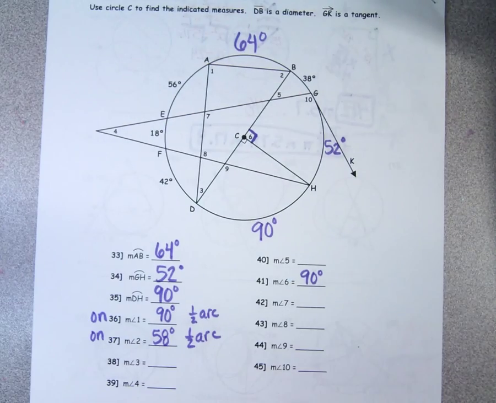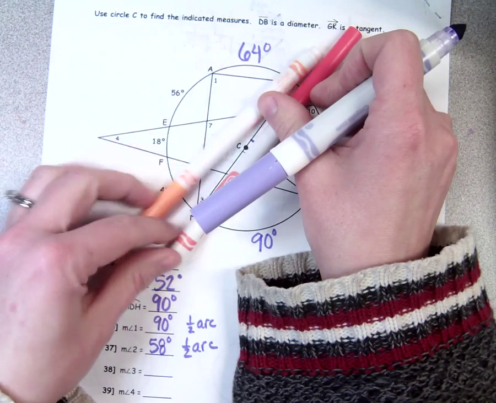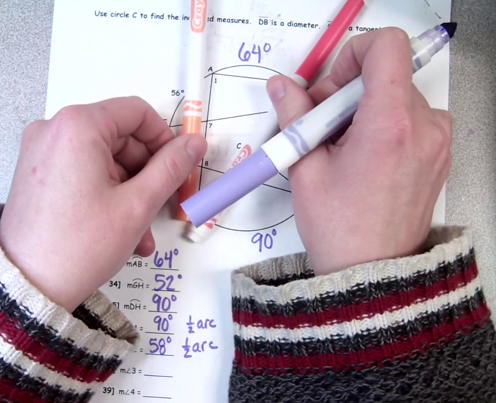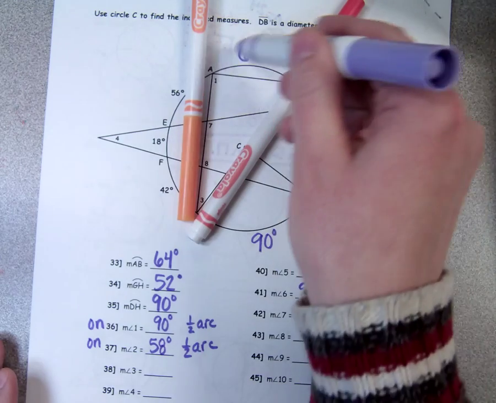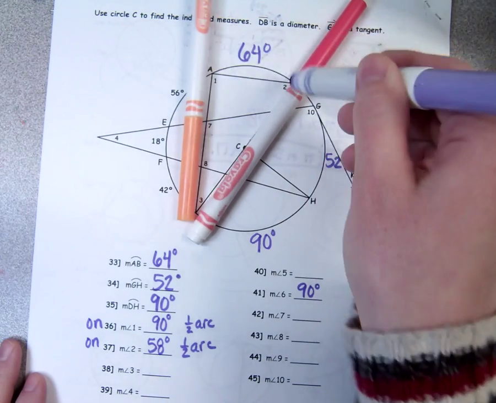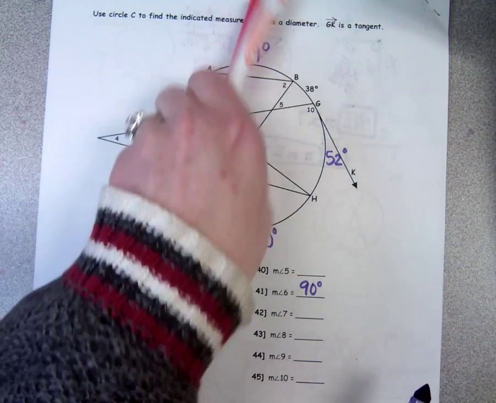Next one, angle 3. Angle 3 is right here, and its vertex is on the circle as well, so it's going to be half of its intercepted arc. Half of 64 makes 32.